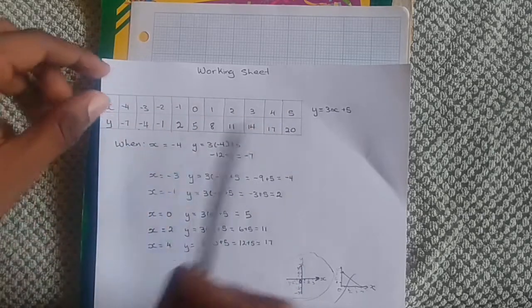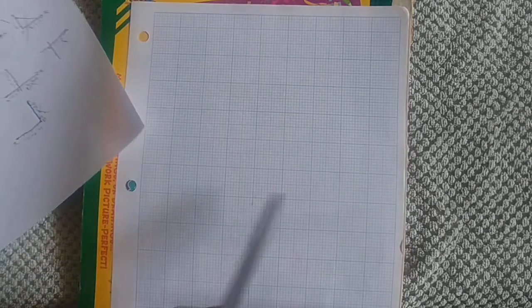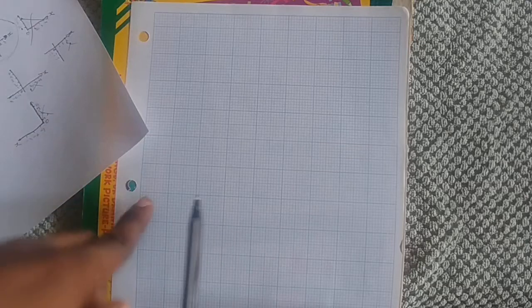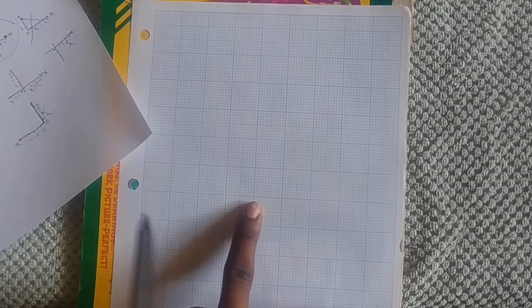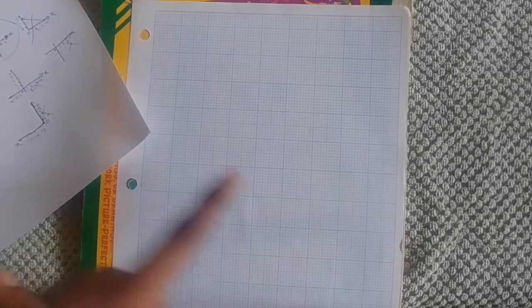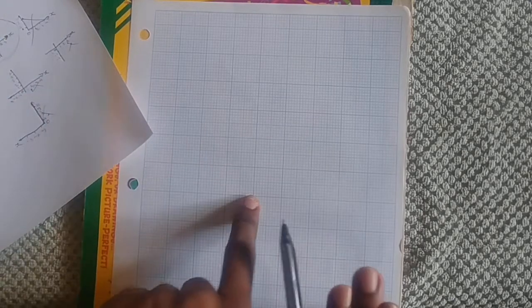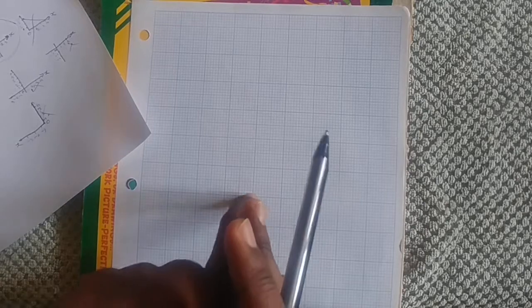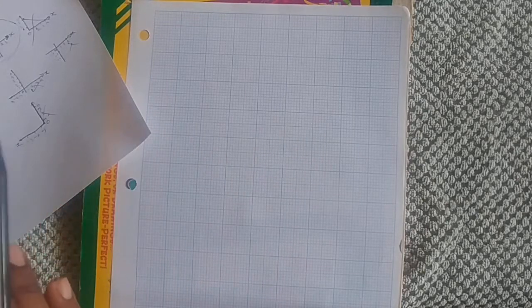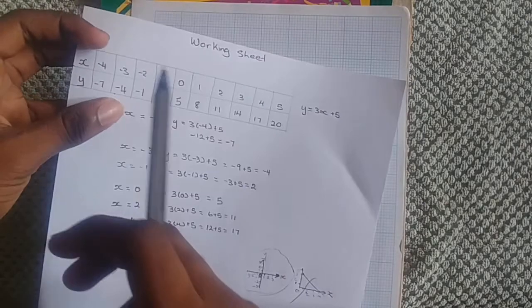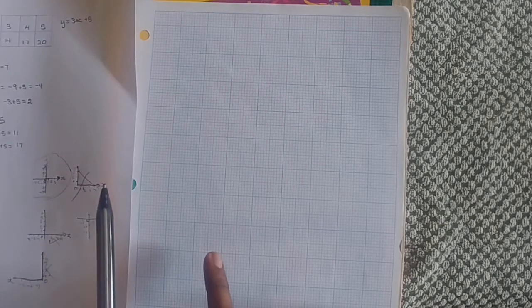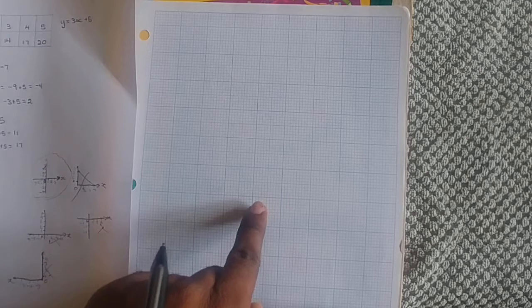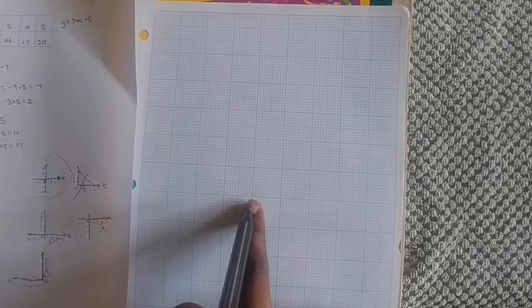That's for x. And remember, our x-axis is horizontal. So since this is our horizontal line, we go to the right and we go to the left. We go to the right of 0 almost the same amount as we go to the left. So what that means is we should try to put our intersection somewhere in between the graph.